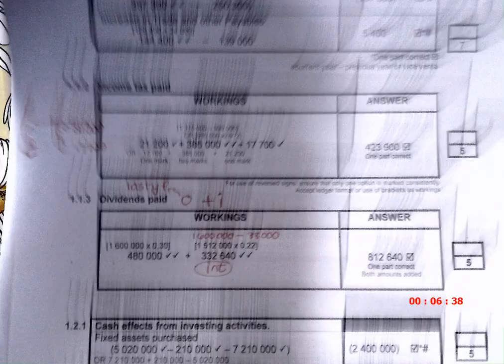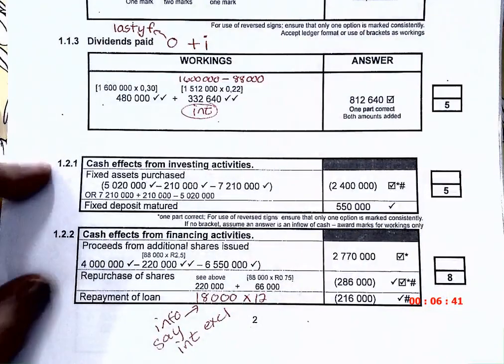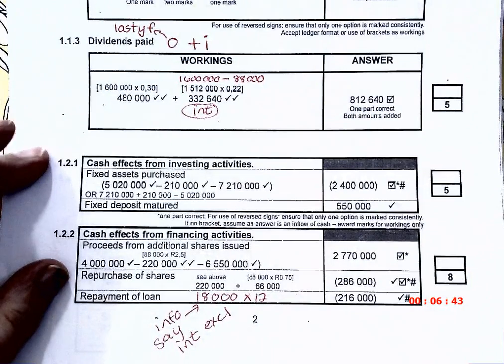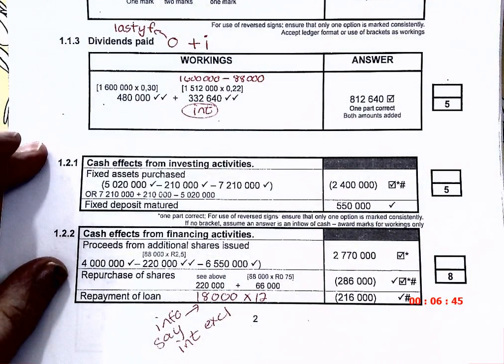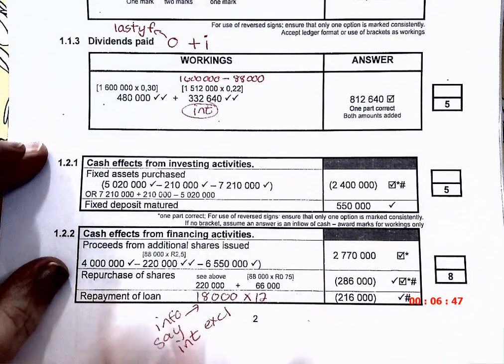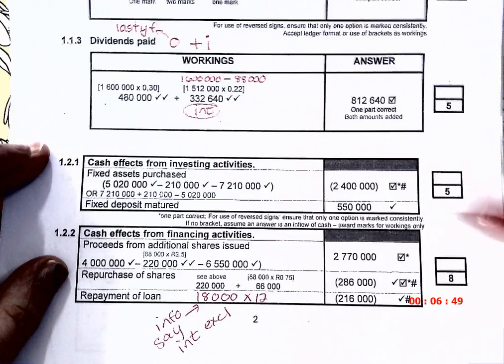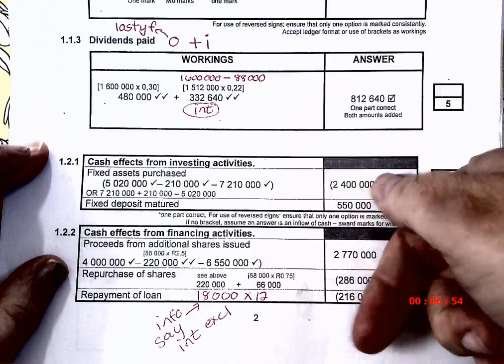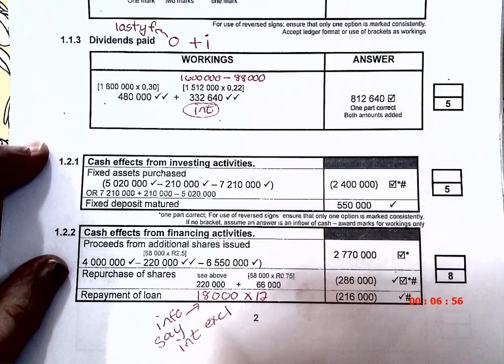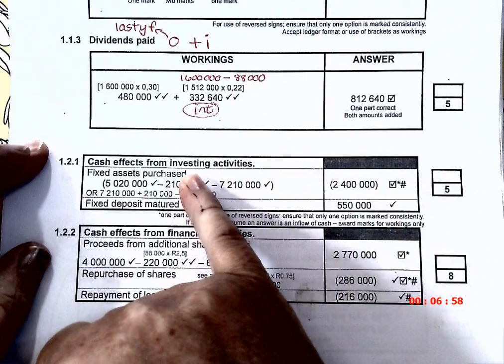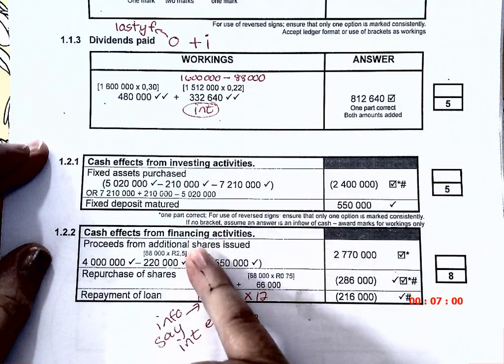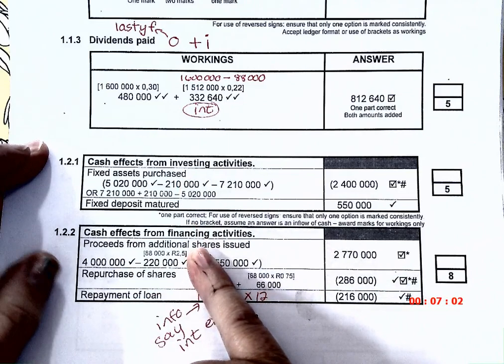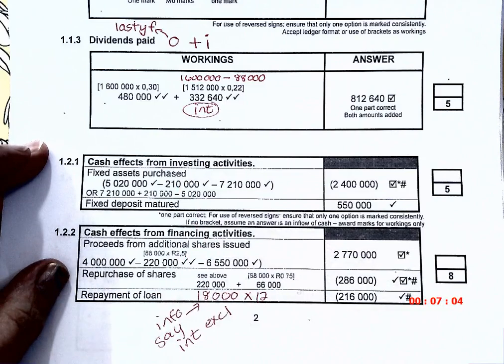Then, I just want to ask, please remember not to switch the format. Just go see how many of you lost 13 marks because you swapped the two. Instead of investing, you said shares and loan, and for financing, you said fixed assets and fixed deposit. Just go look. A lot of you did that. Okay? So make a knot in your ear about that.